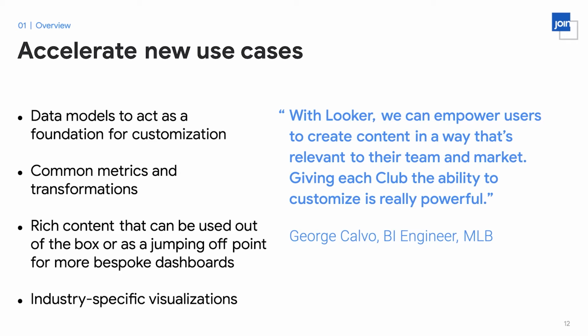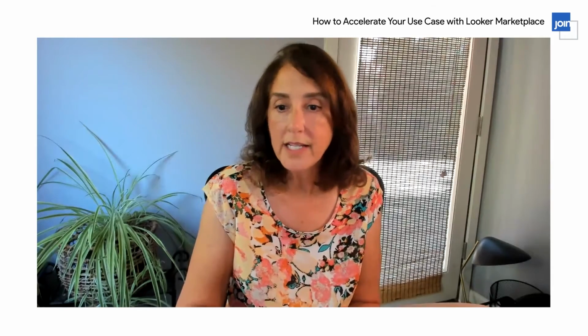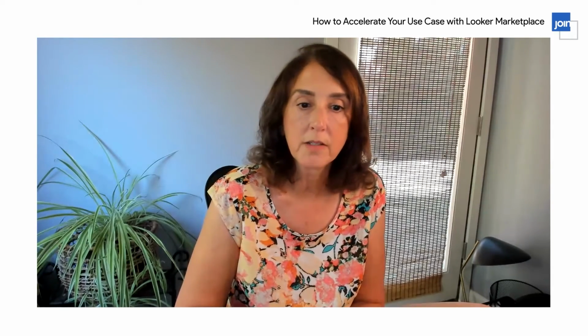The quote here references Major League Baseball, and they were trying to reach a goal of democratizing real-time data access to all its clubs using their Wheelhouse data platform, but their BI team didn't have the resources to build custom data models and dashboards for each of its 30 teams. But with Looker, they didn't need to. Instead, they created one standardized starting point that each team could customize to their own needs.